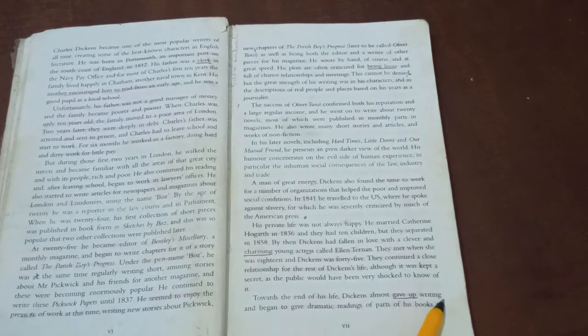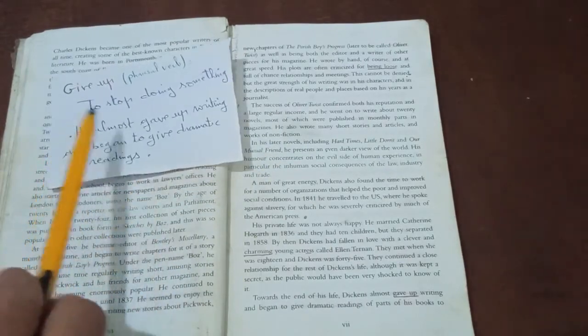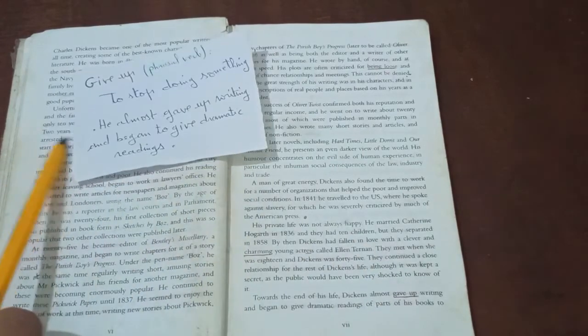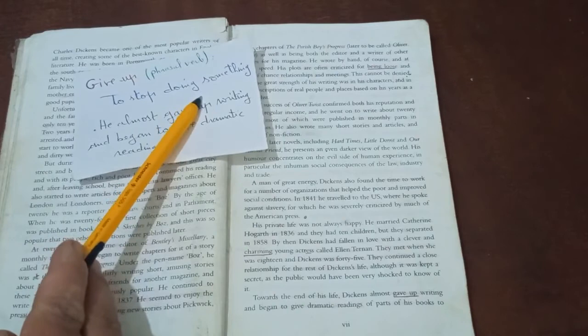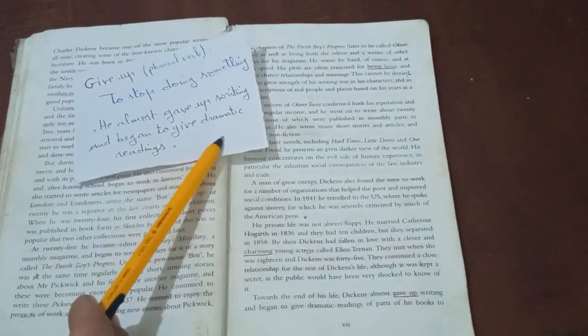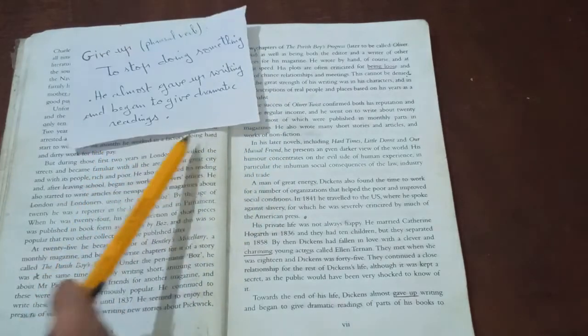Dickens almost gave up what? Give up writing. Give up. He gave up. It is in simple past. Here, to give up, it means, okay, it is a phrasal verb. It means to stop doing something. Okay? He almost gave up writing and began to give dramatic readings. Good? Fine.